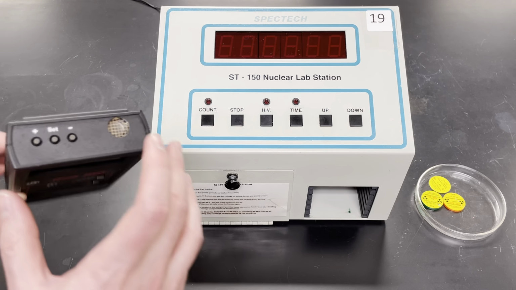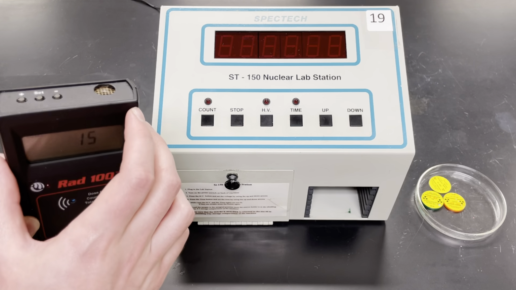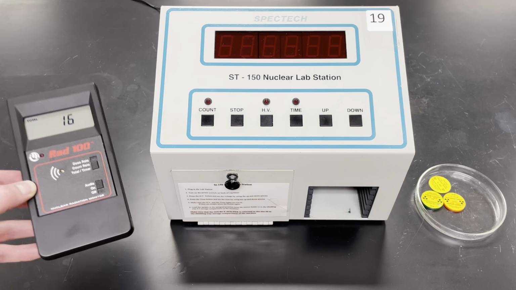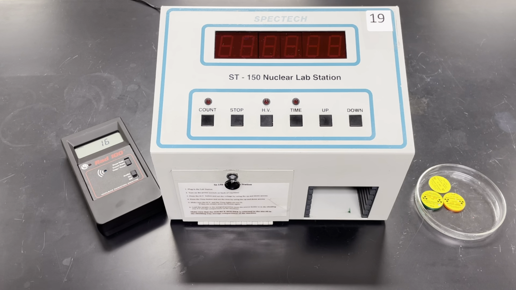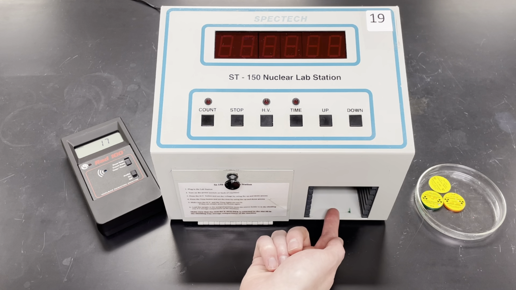Now, this has something very similar. It also has an opening and a Geiger-Müller tube that is full of a low-pressure gas that you can set off an electrical signal with by having a high-energy particle or ray of light travel through that gas. The tube is up inside here.